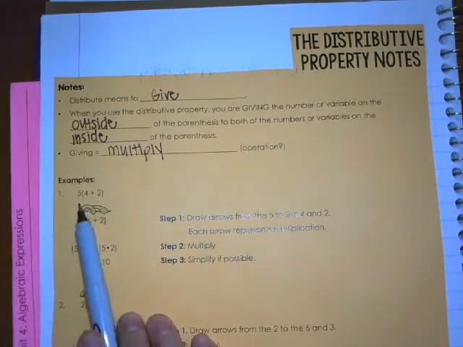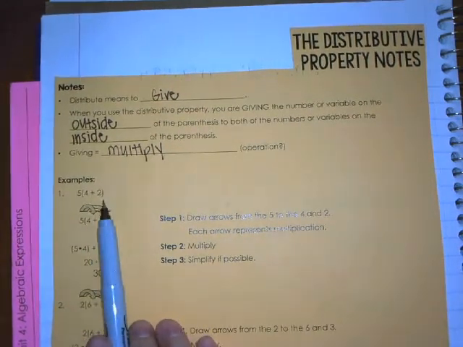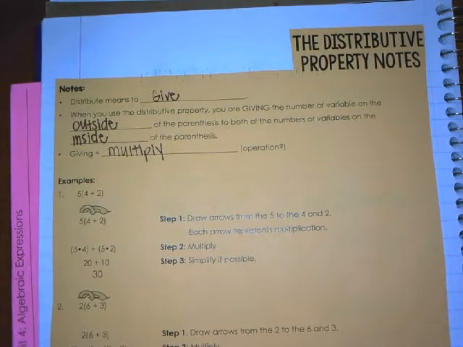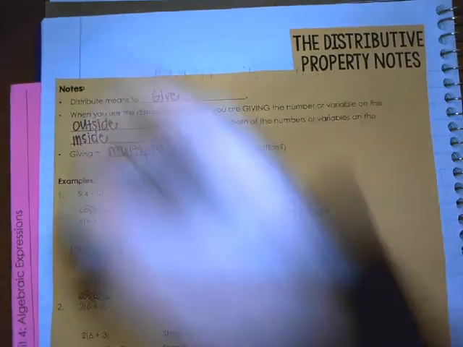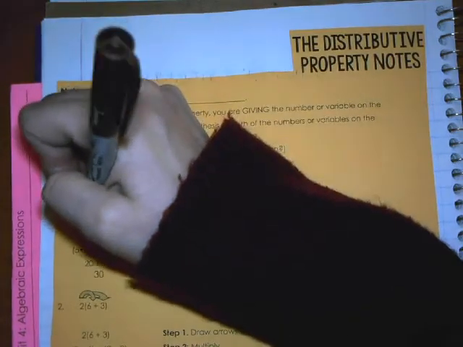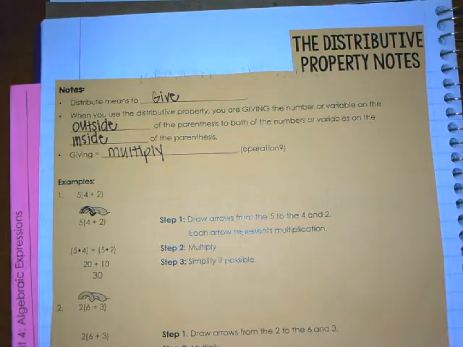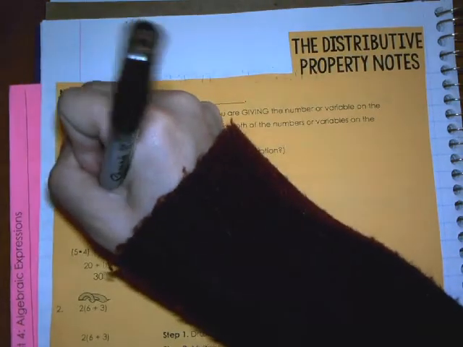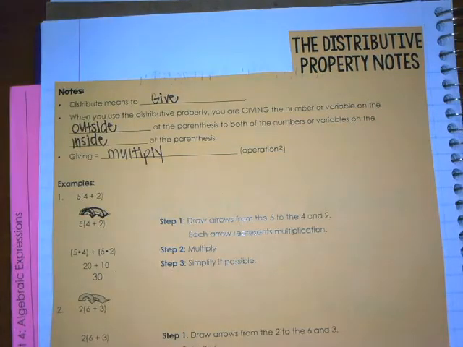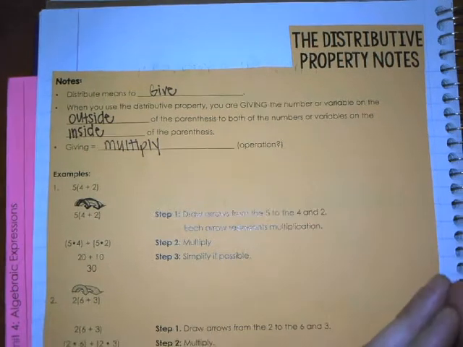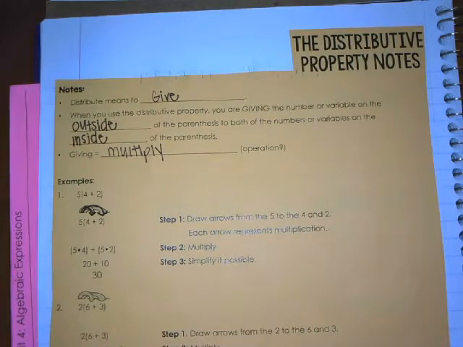Do you guys all see this right here? It says 5 outside and the 4 plus 2 is on the inside. Okay, so step 1 is you are going to draw the arrow from the 5 to the 4. So trace that arrow for me. And draw the arrow going from the 5 to the 2. Those arrows mean to multiply. So you're taking that 5 on the outside and you're multiplying it by the 4 on the inside. You're taking the 5 on the outside and you're multiplying it by the 2 on the inside. Does that make sense, everyone?